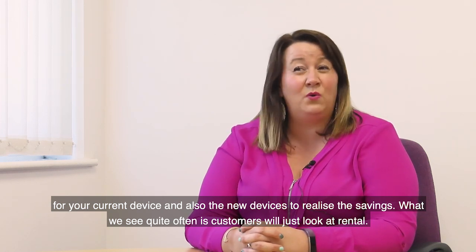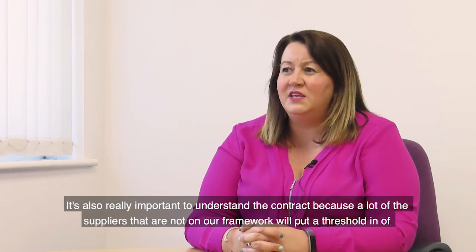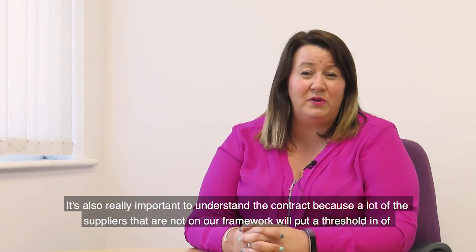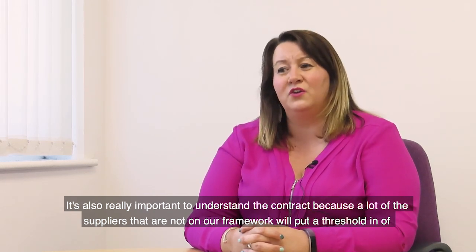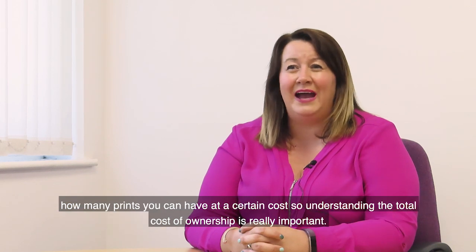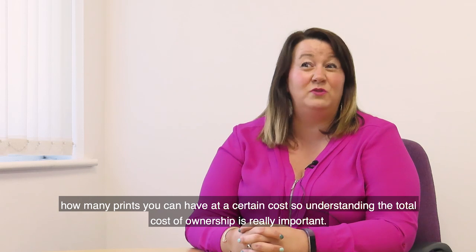What we see quite often is customers will just look at rental. It's also really important to understand the contract, because a lot of suppliers that aren't on our framework will put a threshold in of how many prints you can have at a certain cost. So understanding the total cost of ownership is really important.